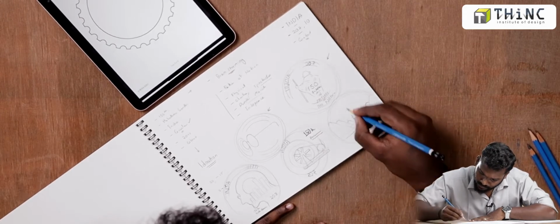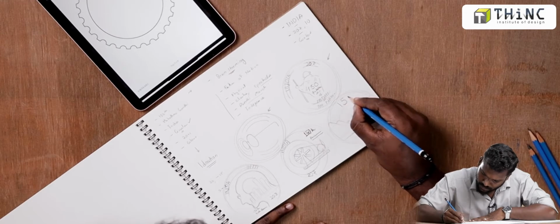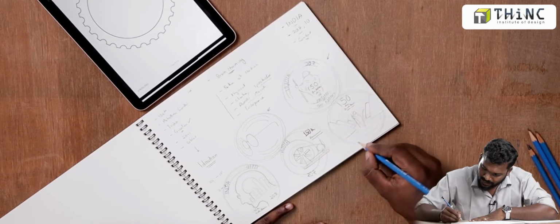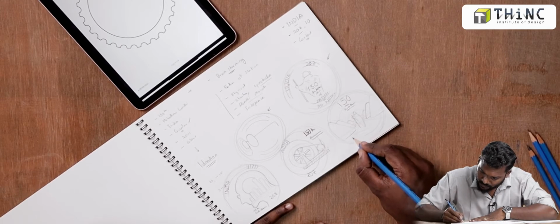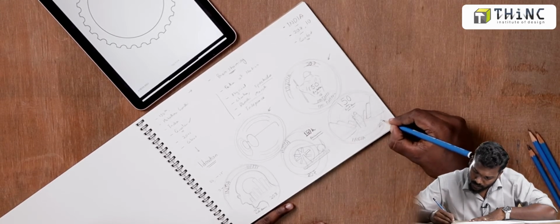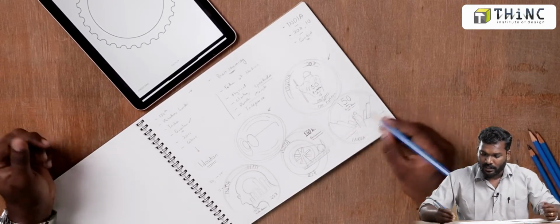and I can write 150th birth anniversary Mahatma Gandhi. Here I can write India, and finally 20 rupee denomination. So this is very well balanced. This looks like an interesting direction which I can probably take up.